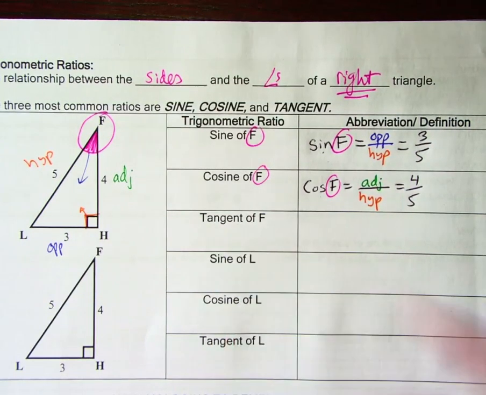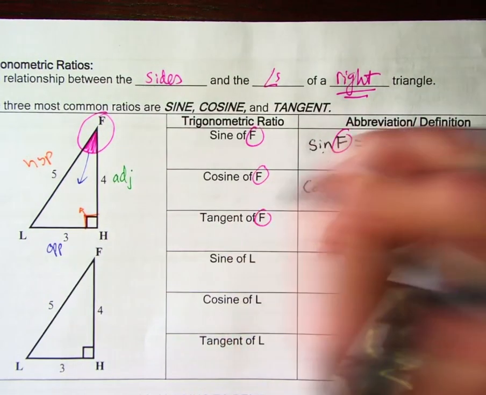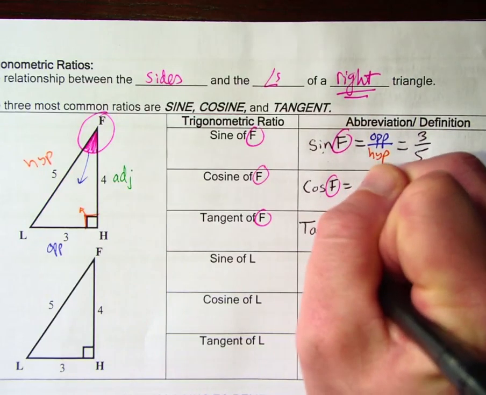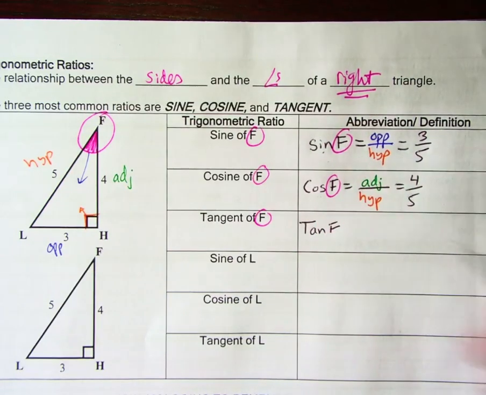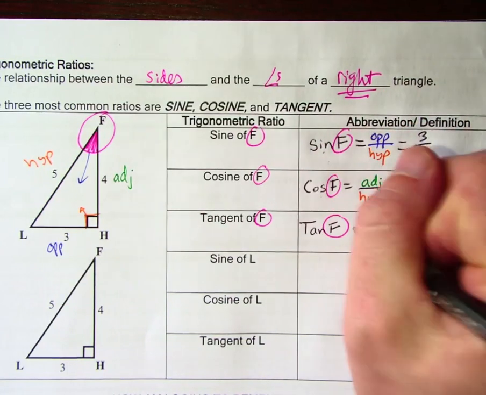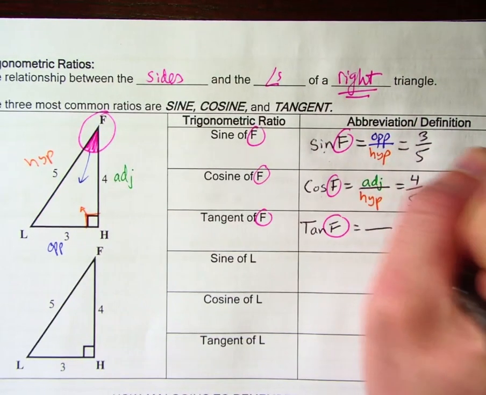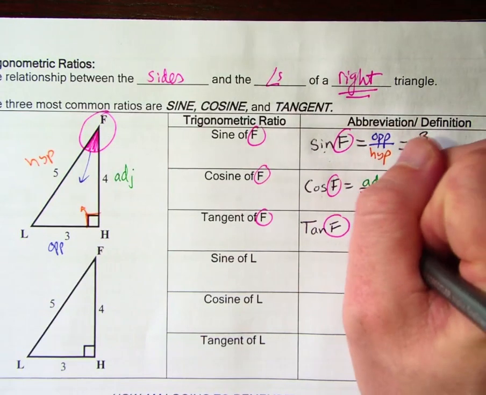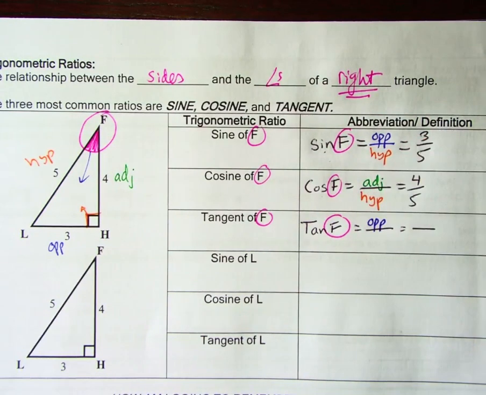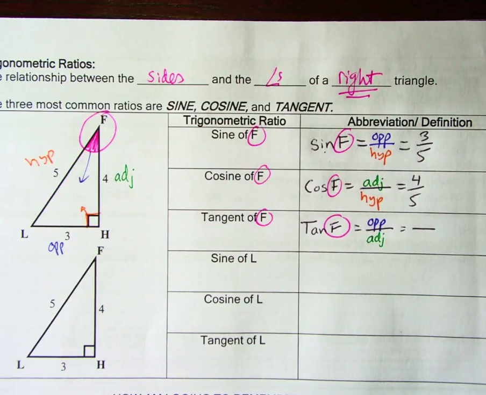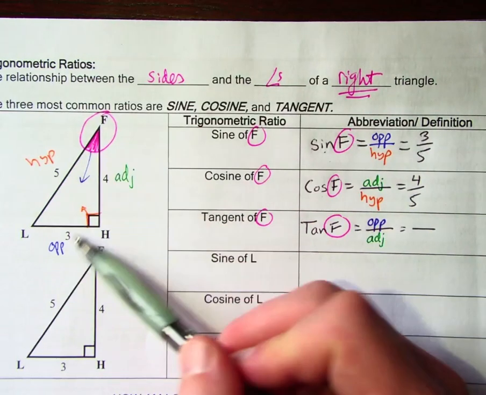And finally, the last, tangent. Well, tangent of F, we abbreviate with TAN, but we don't say tan, we say tangent. There's my reference angle. And tangent stands for two other sides. It stands for the opposite side compared to the adjacent. The opposite from F is 3.